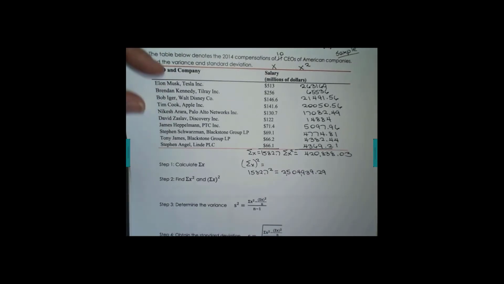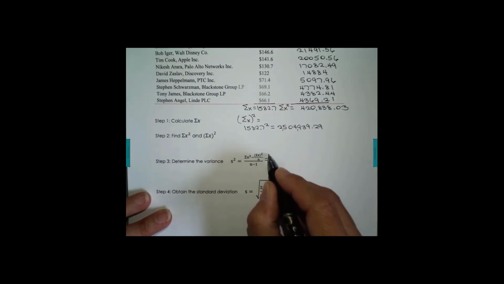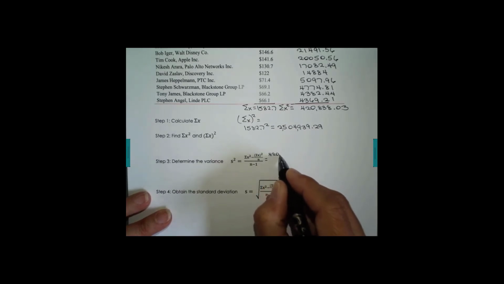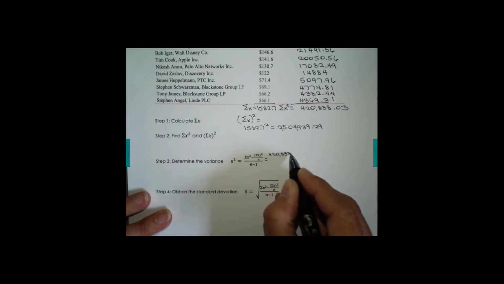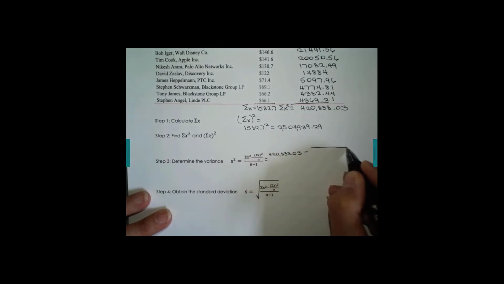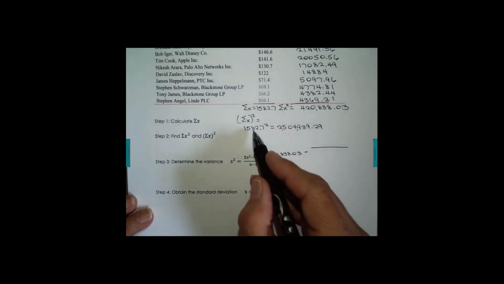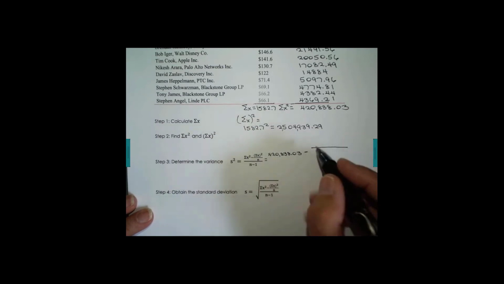All right, next thing I'm going to do is plug these into my formula. The variance has to be calculated before I just take the square root to get the standard deviation. So let's plug the numbers in. The sum of X squared is 420,838.03. And then I'm going to subtract, and I'm going to make this a fraction. What I've got to subtract is the sum of X, squared, which I did last.